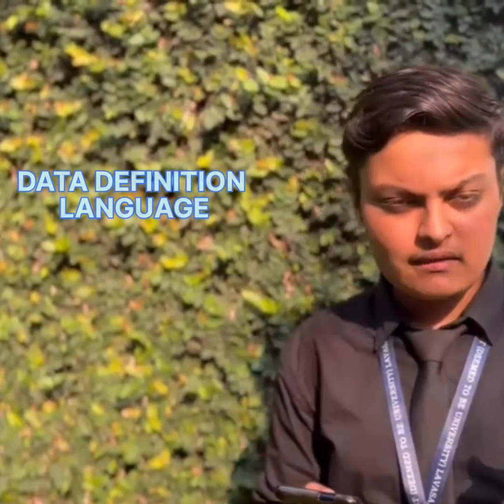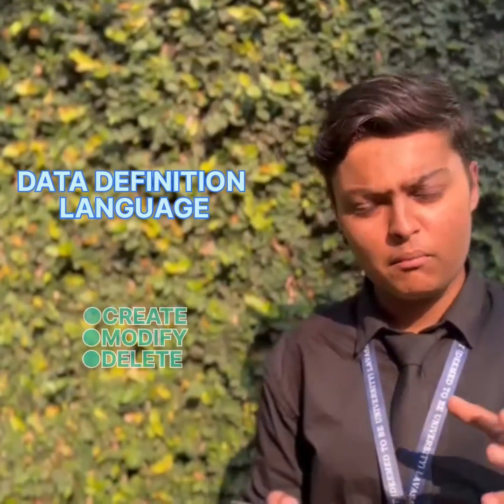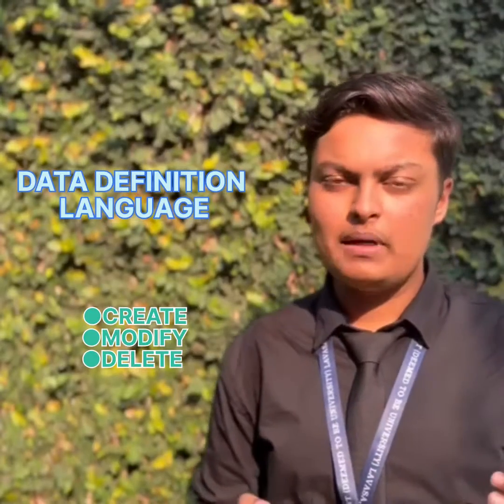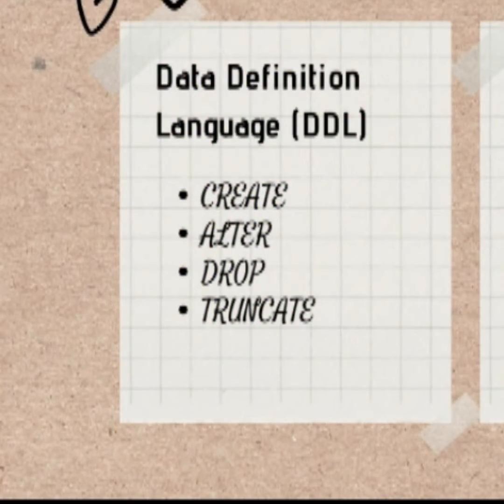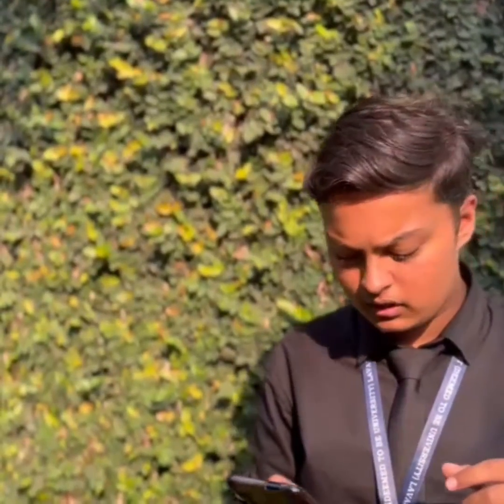Data definition language is a set of SQL commands used to create, modify, and delete the database. Basically, if you want to edit the database, not the data inside it, you can use DDL. These commands are normally not used by general users. You have to download a special app for it, and the database can be accessed via that application. So DDL commands are usually used to create, modify, or delete the database.